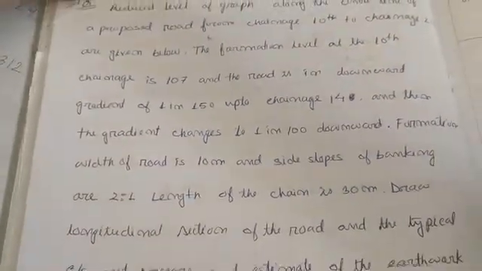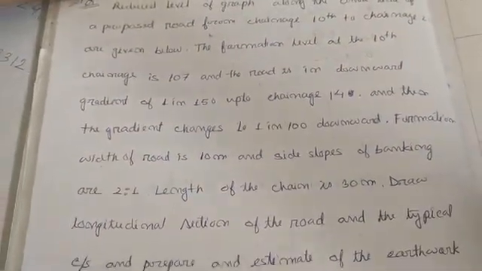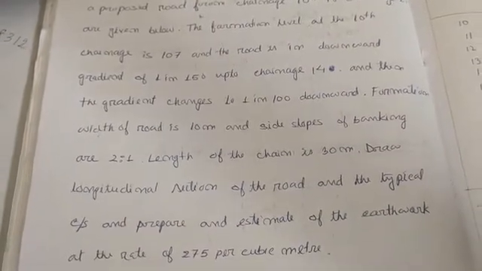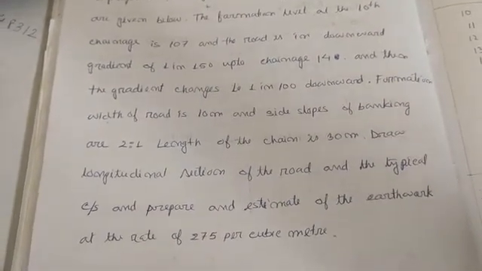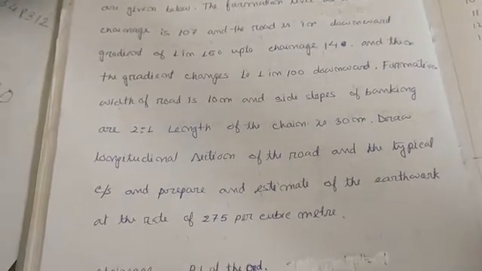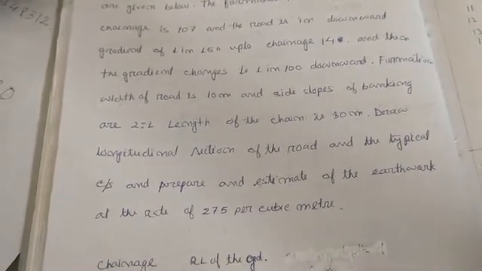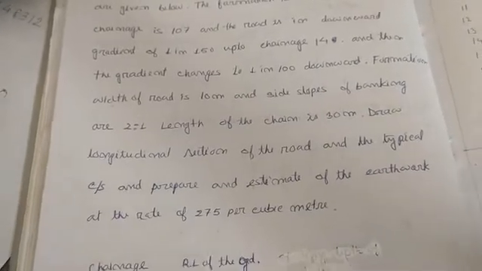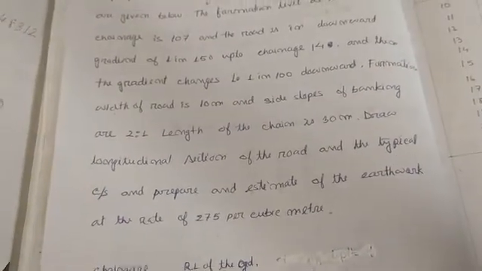Formation width of road is 10 meters and side slopes of banking are 2:1. Length of the chain is 30 meters. Draw the longitudinal section of the road and the typical cross section and prepare an estimate of the earthwork at the rate of rupees 275 per cubic meter.